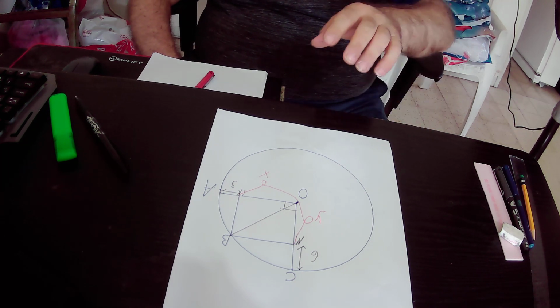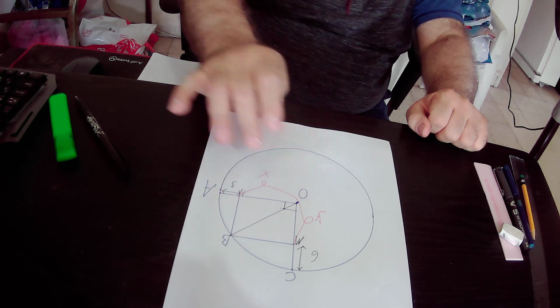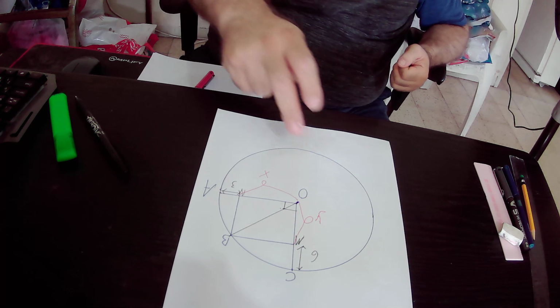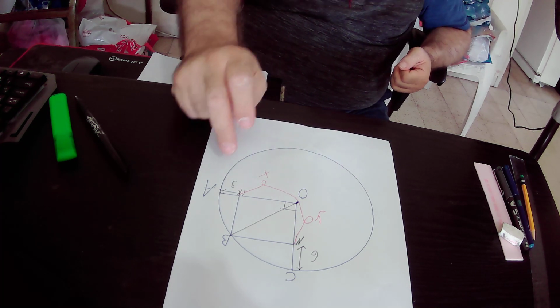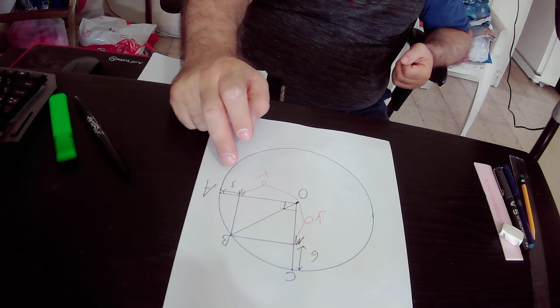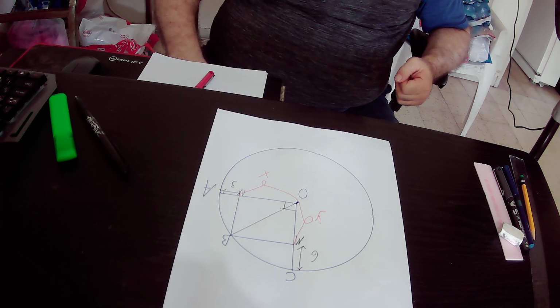Also line segment OA is a radius of this circle because it starts from point O, the center of the circle, and ends at point A, a point on the circle itself.